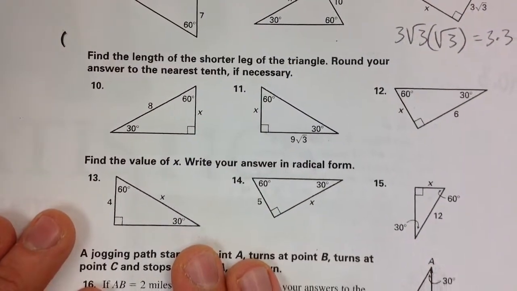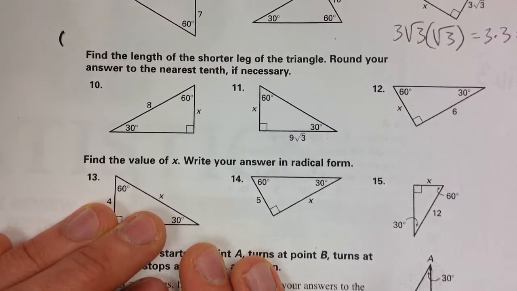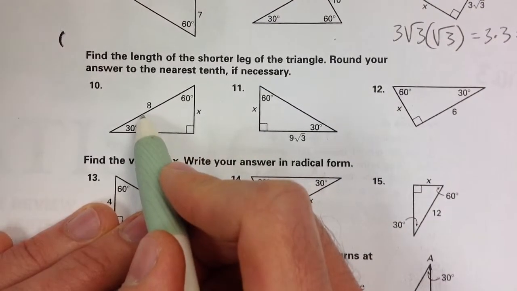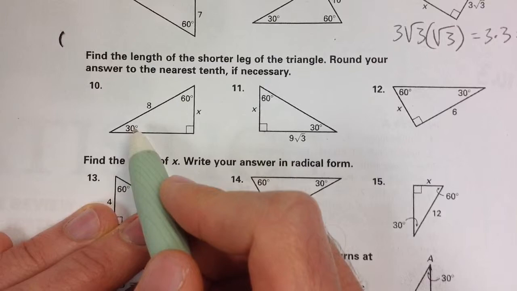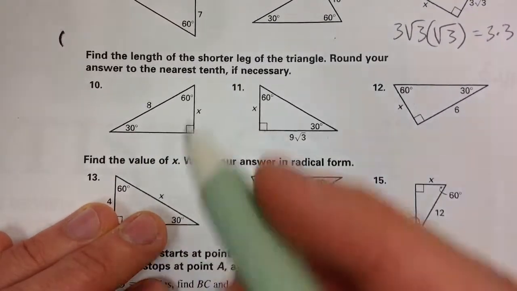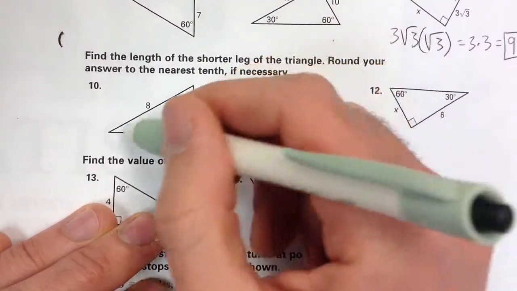Celine, number 8. It is not. So you asked for number 8. I asked for number 8? Yeah. I apologize. So you were correct for number 8. I meant number 10. 4. And how did you get that? It's just half of the longest side. Good.